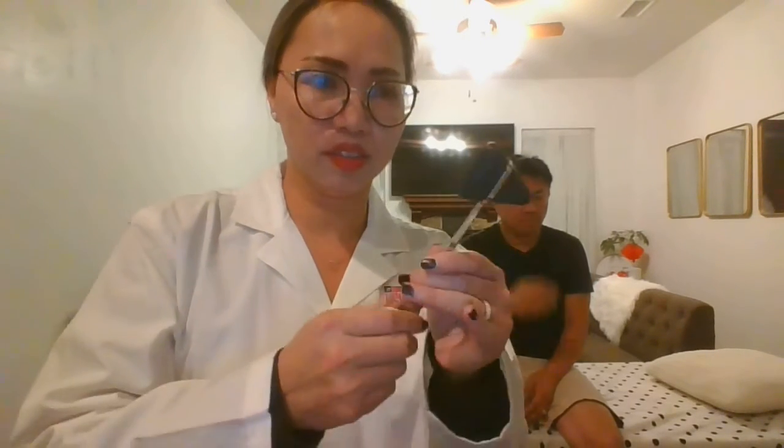And now I will check the deep tendon reflex for both sides. For the deep tendon reflex, I will get this tool. It's a hammer.